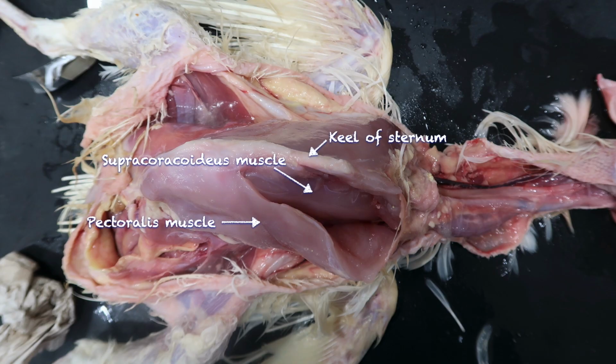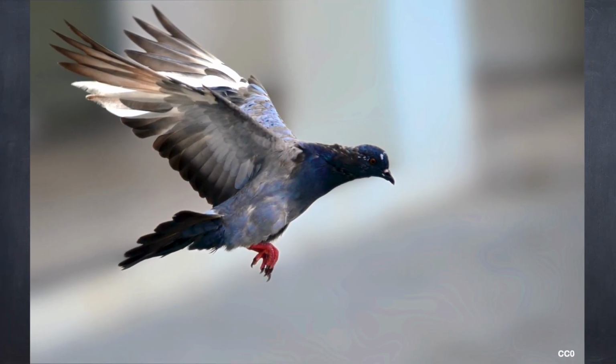Now notice in birds the concentration of flight muscles is positioned on the breast, so their weight is near or just below the support of the body by the wings. This is important for their flight. So I put this image up here just to remind me to tell you that the tail feathers are used in steering and braking during flight.